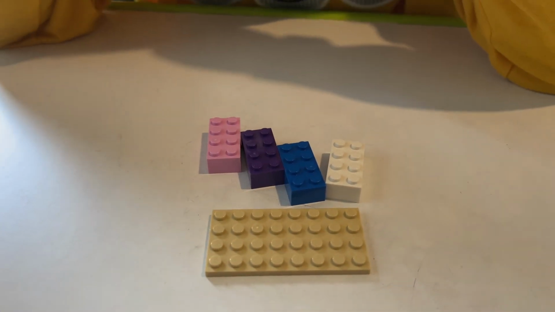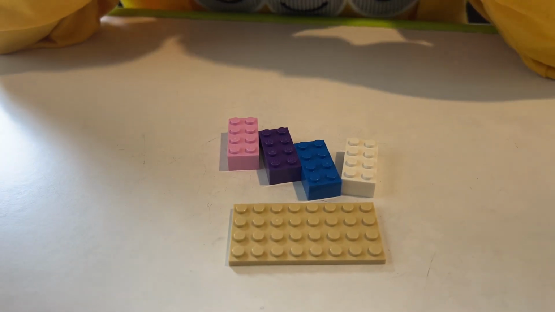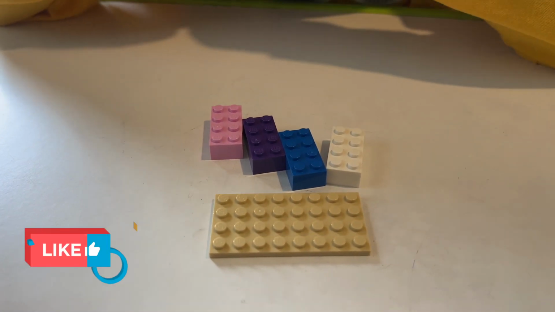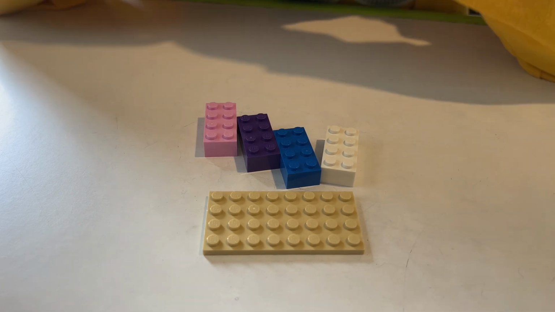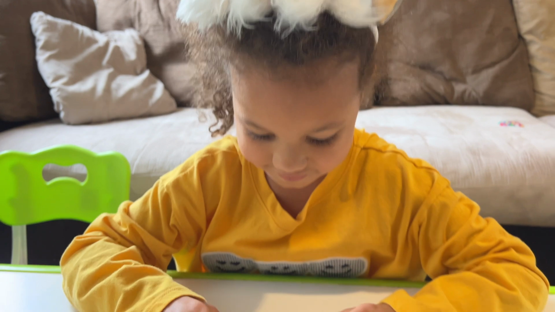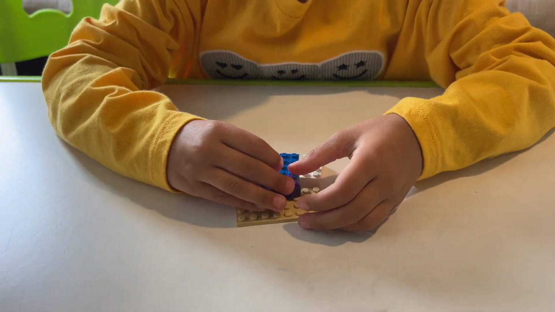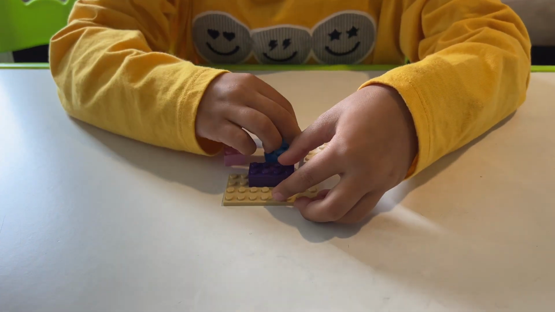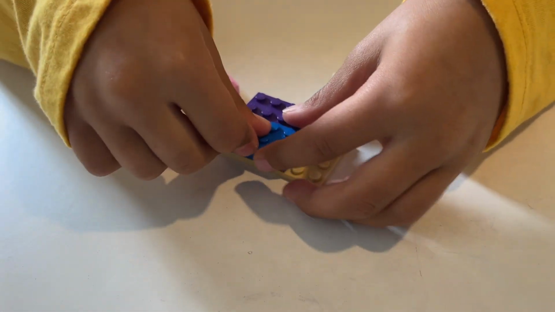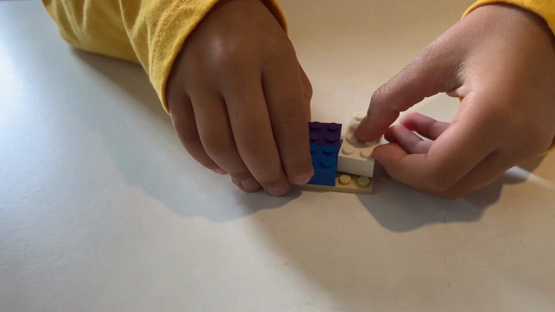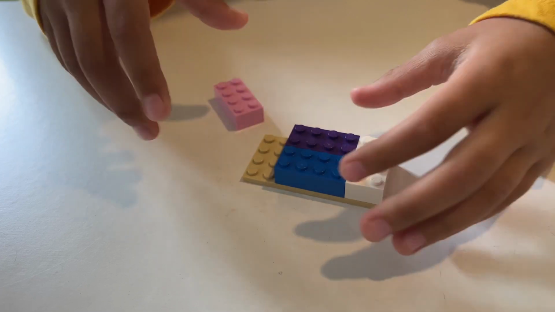All right, friend, these are pieces that we use, but you are free to use whatever color, whatever shape you want. We are just trying to build a basic rectangle. Pitter patter, let's get at her. Let's go. Yep, you're doing good.